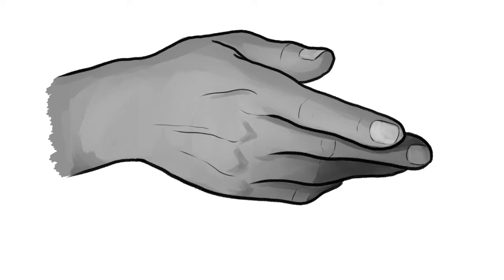Another useful thing that value can do is it can indicate a change in material. So for example, if you've got a hand like this and it becomes wet, then you can sell that by adding additional highlights like this. And now it looks a bit more convincing that it's wet, because water is a reflective surface sitting on top of the previous matte surface.